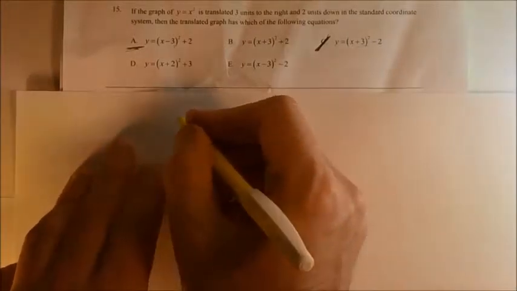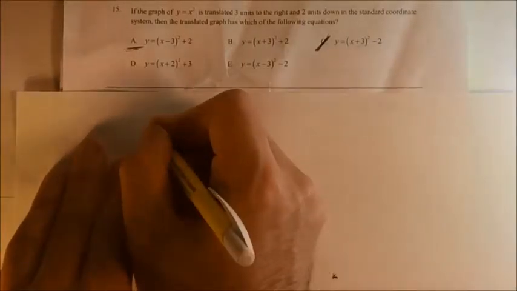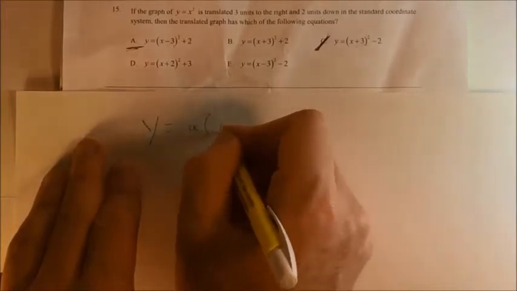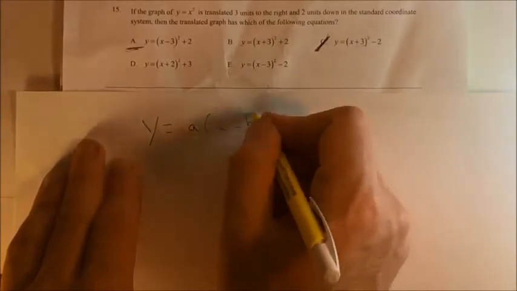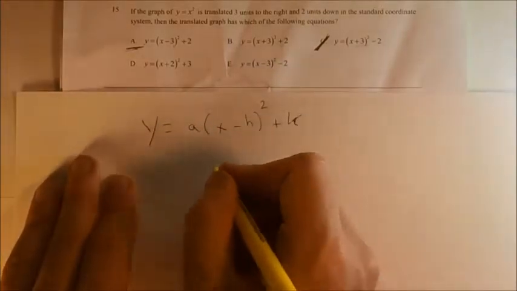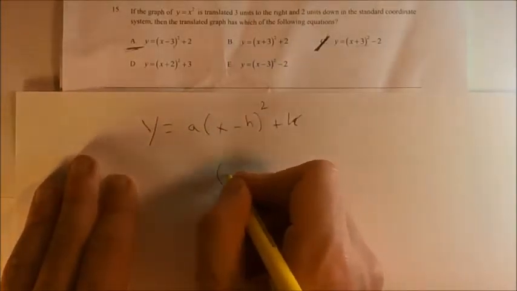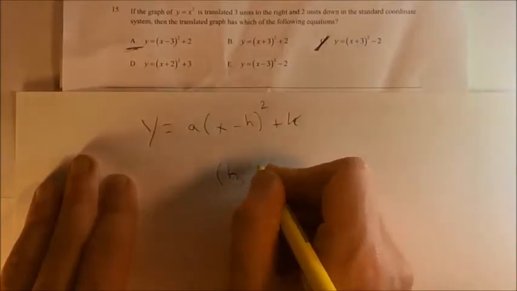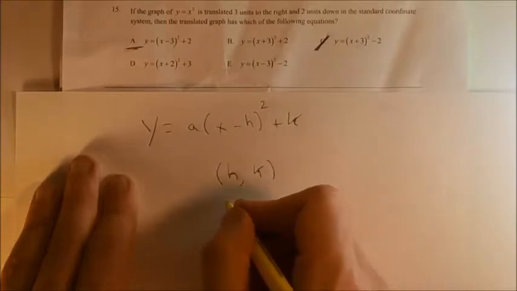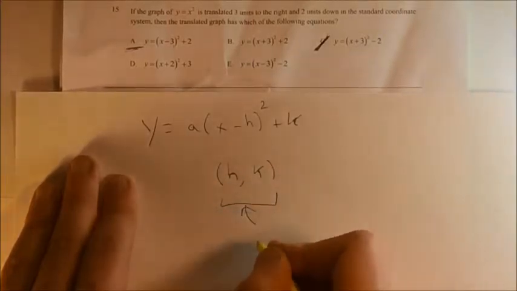Now the other thing is if you remember your vertex form of a quadratic function says a times (x minus h) squared plus k, where (h, k) represents your vertex.